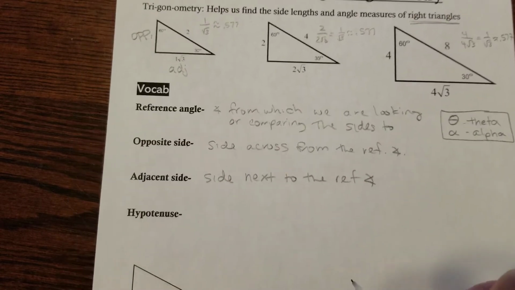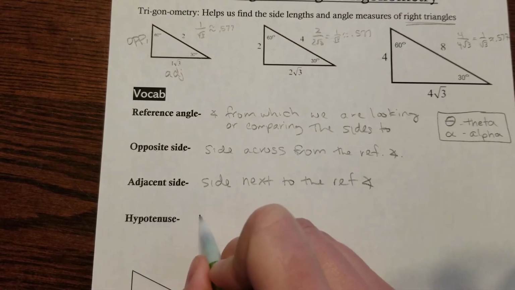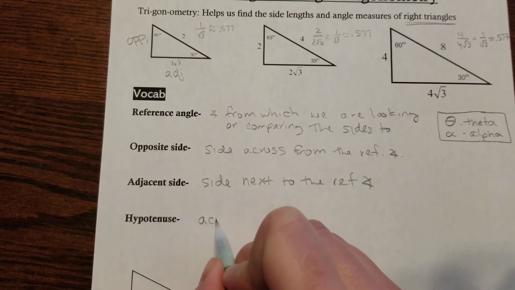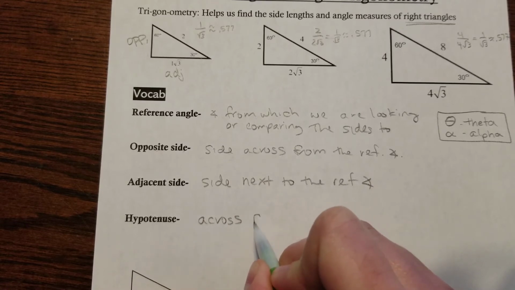And the hypotenuse is just the normal hypotenuse. Your hypotenuse is the side always across from the right angle, or the longest side.